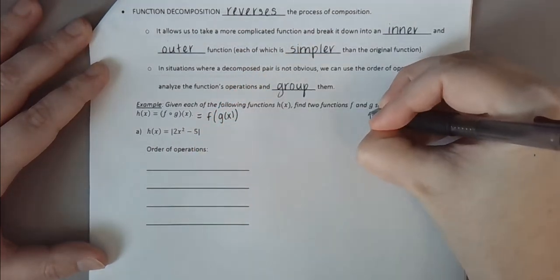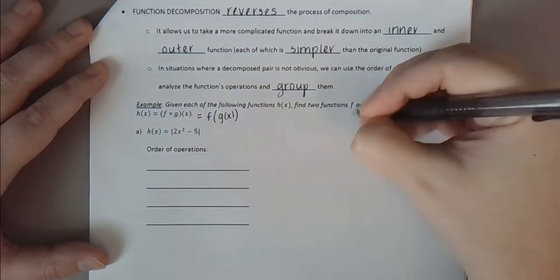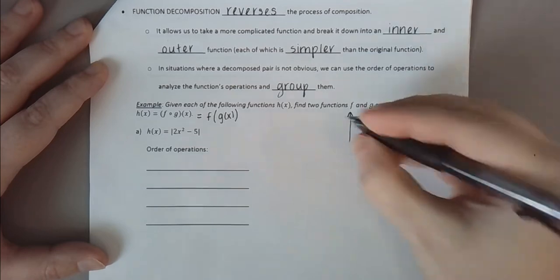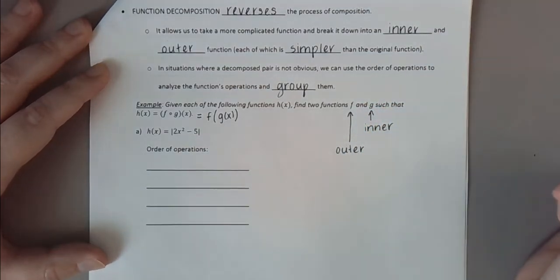So that means that g is going to be our inner function, and then f is going to be our outer function. The ordering very much matters because remember, composition is not commutative. Changing the order of your functions when you compose them typically results in a different final function. So we do have to be careful about what we're treating as the inner function and what we're treating as the outer function.